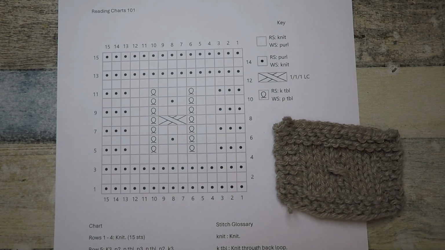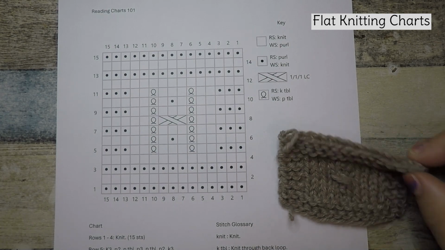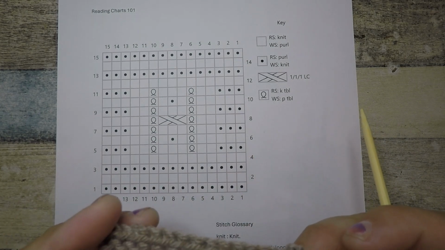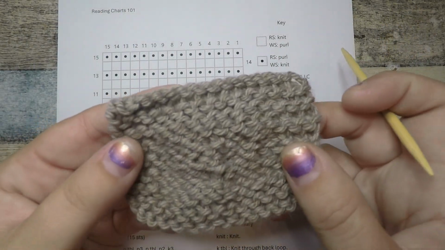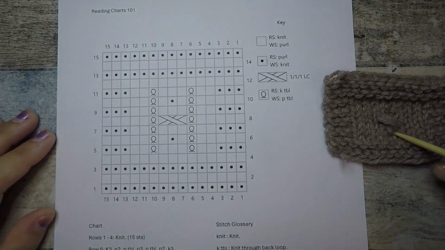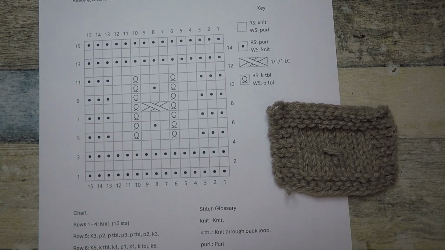Now for starters, we're going to talk about using charts for flat knitting. And then we'll talk about how it's a little different if you're knitting in the round. For flat knitting, you are knitting back and forth. So when I knit my first row, I'm going to be looking at one side of my work, and then I'm going to turn it to knit the next row, and I'll be looking at the other side. And then I'm going to turn it, and I'll be looking at the back side, and then I'll turn it again, and I'll be looking at the front side. My swatch turns back and forth, but with my chart, I'm always looking at the front side of my chart. So it's important to make sure that you are reading the chart correctly.